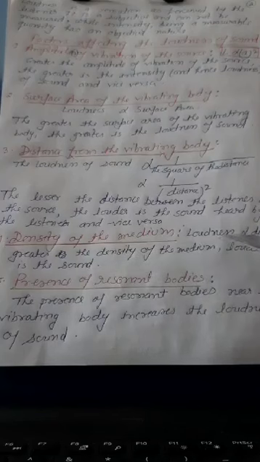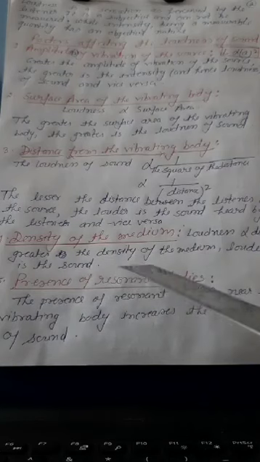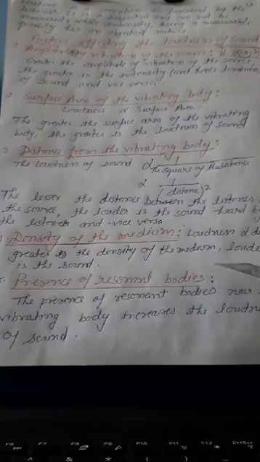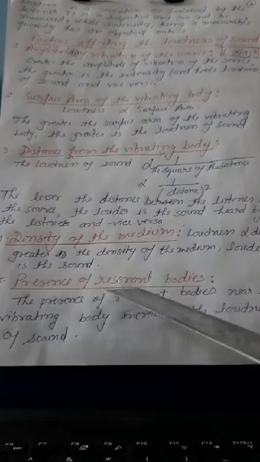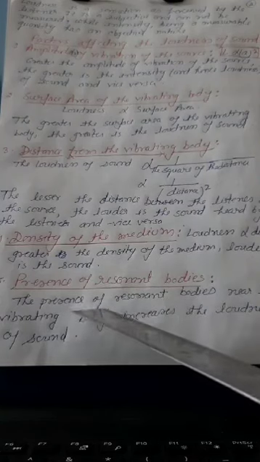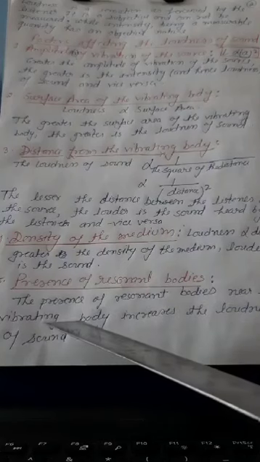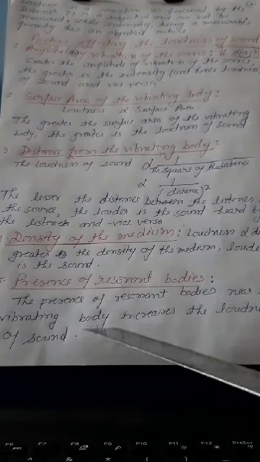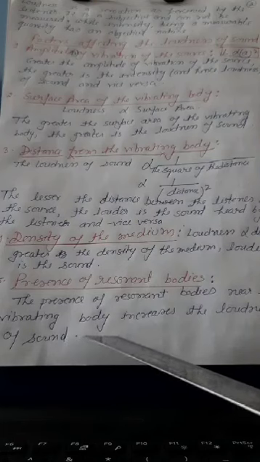Density of the medium. Loudness is directly proportional to the density. Greater the density of the medium, louder is the sound. It means if it is a solid surface, louder sound can be heard. Presence of resonant bodies: the presence of a resonant body near the vibrating body increases the loudness of the sound.